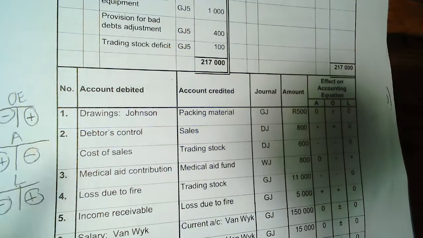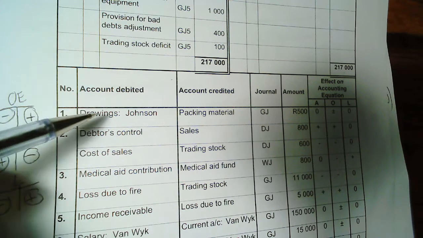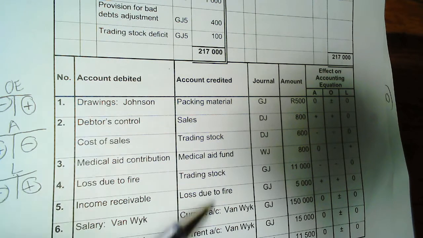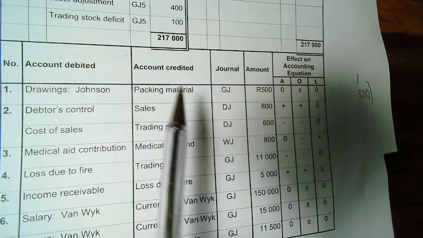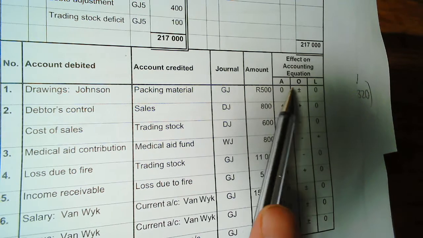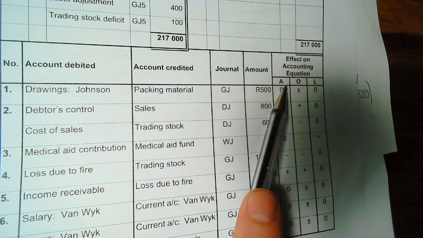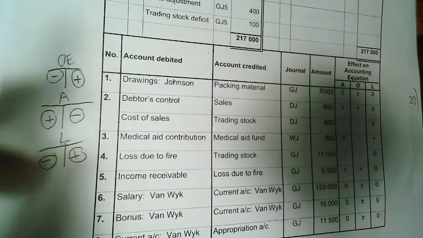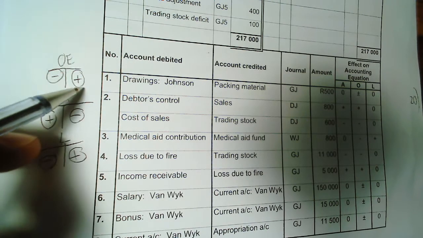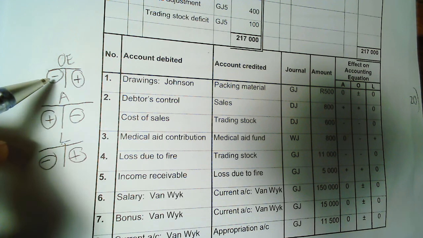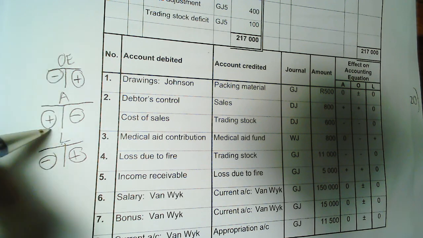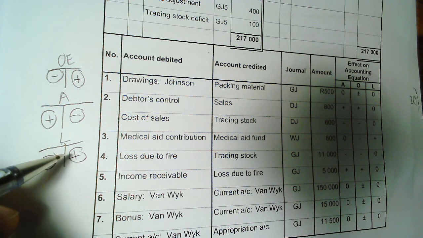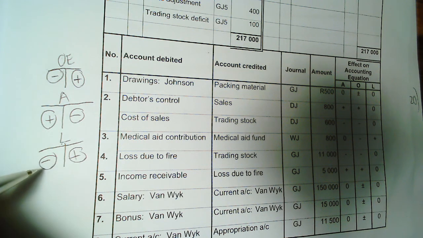Okay, in this video I'm going to look at the accounting equation, showing which account was debited and which account was credited, and the only thing I have to fill in now is the effect on the accounting equation using assets, owner's equity and liabilities. As you can remember, owner's equity becomes more on the credit side, less on the debit side. Assets become more on the debit side and less on the credit side, and liabilities become more on the credit side and less on the debit side.